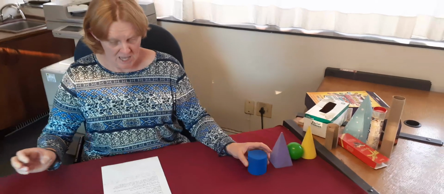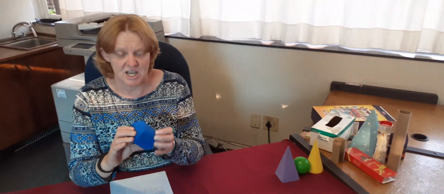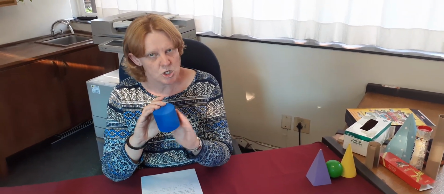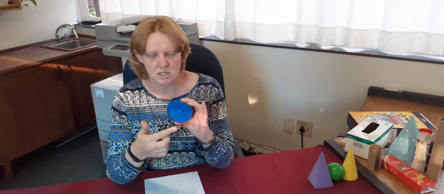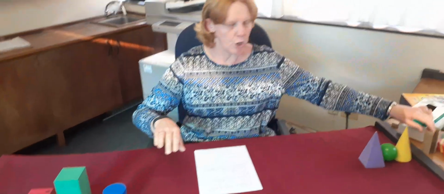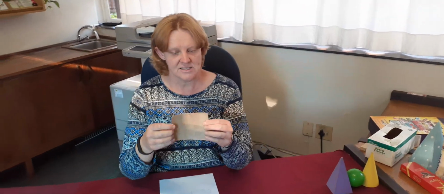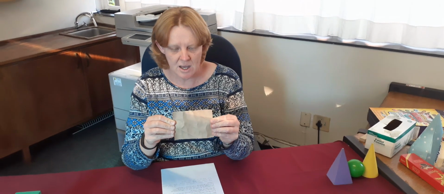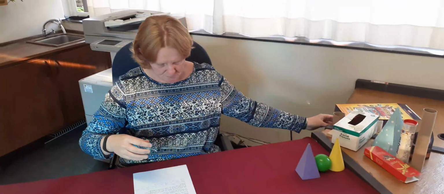Our next shape is a cylinder. How many faces do you think a cylinder has? We don't count this as a face because it is curved, so it only has 1, 2 faces. Did you know if you cut a cylinder open, it has a rectangle shape? So it's made from a rectangle. There's my cylinder. I cut it open and I have a rectangle.